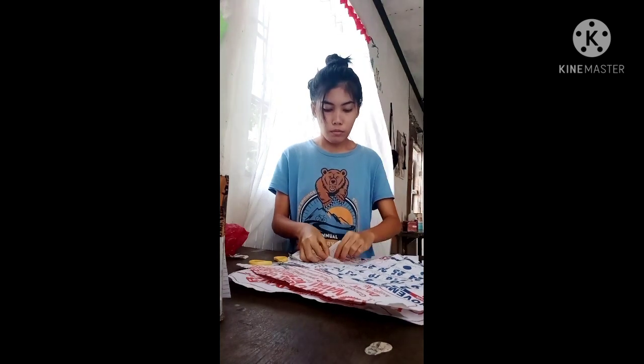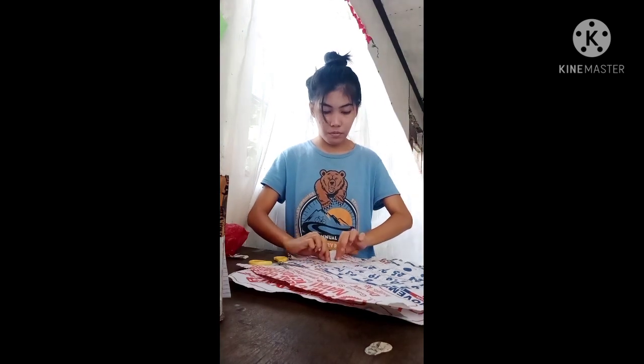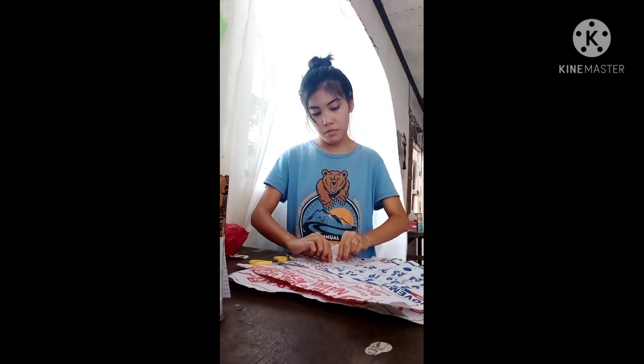And after this, we need to fold it. After we fold this, we need scotch tape to make it stick together.